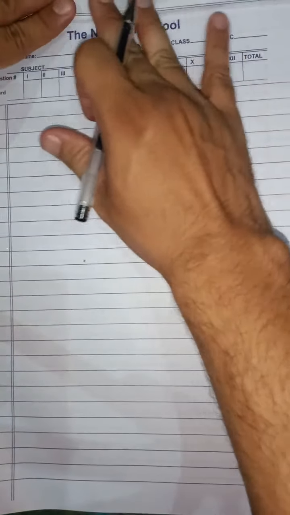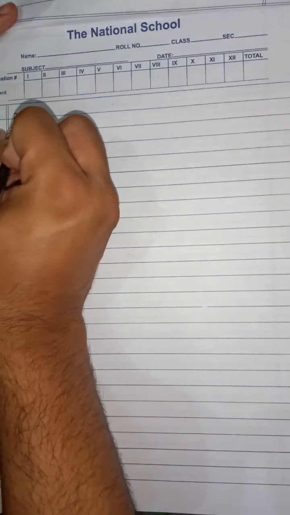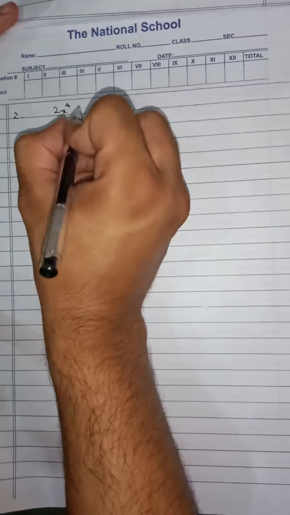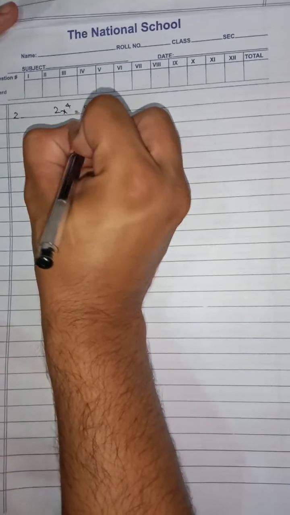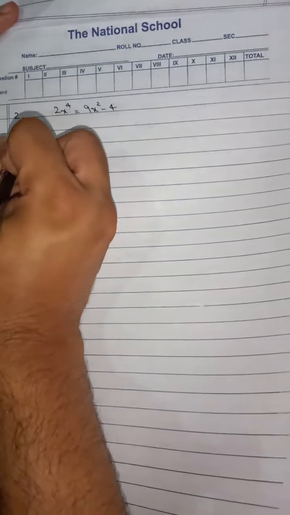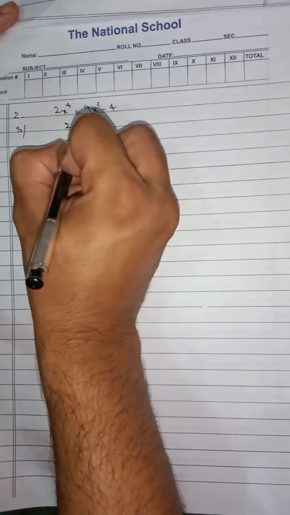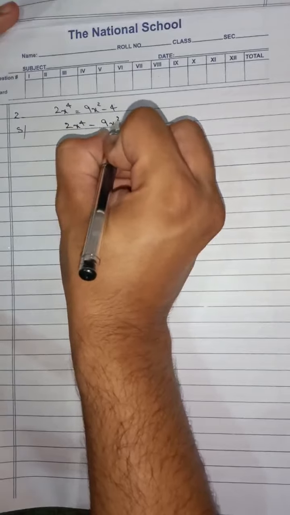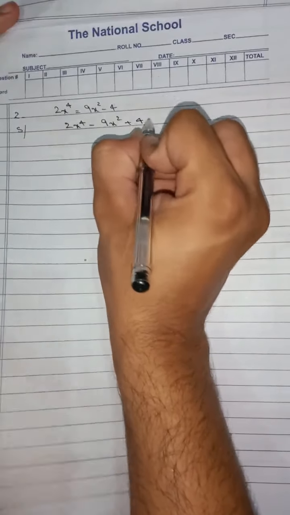It is simple. 2x⁴ equals 9x² minus 4. Expressing it in standard form, 2x⁴ minus 9x² plus 4 equals 0.